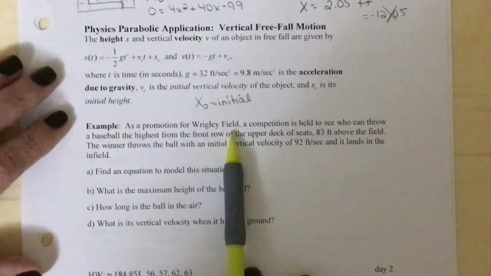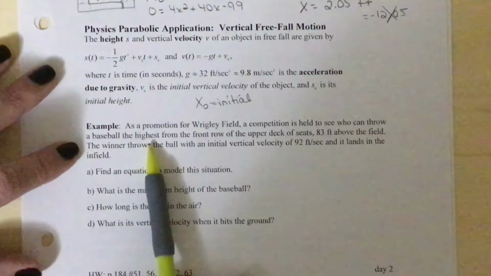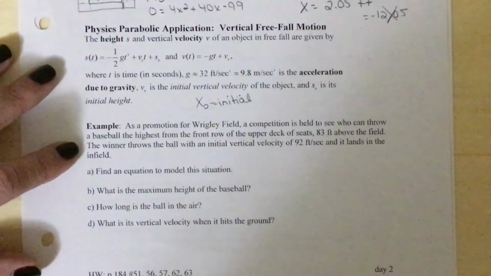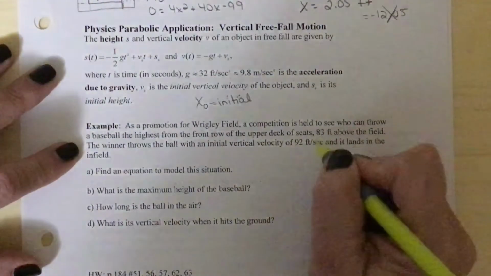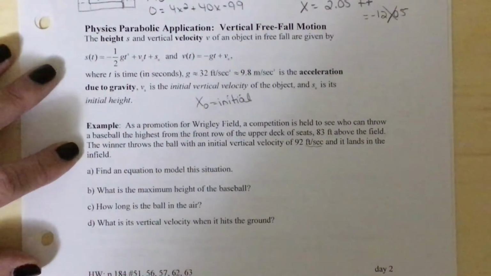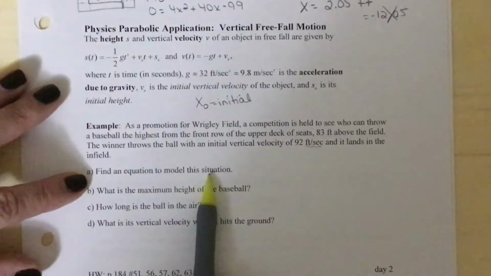As a promotion for Wrigley Field, a competition is held to see who can throw a baseball the highest from the front row of the upper deck of seats, which is 83 feet above the field. The winner throws the ball with an initial vertical velocity of 92 feet per second, and it lands in the infield. So I see this feet per second notation, and so I know that means I'm going to be using my 32. So the first thing I want to do is find an equation to model this situation.